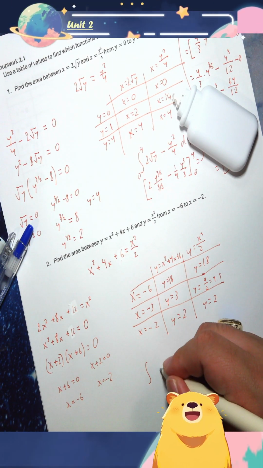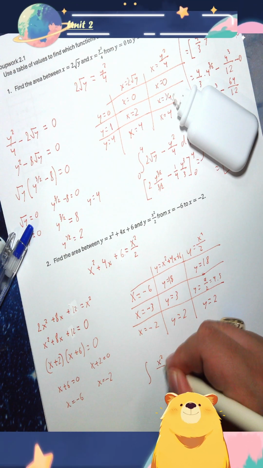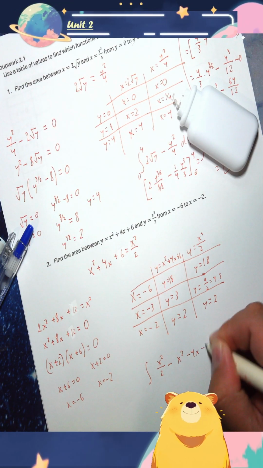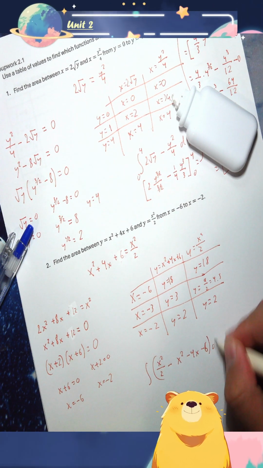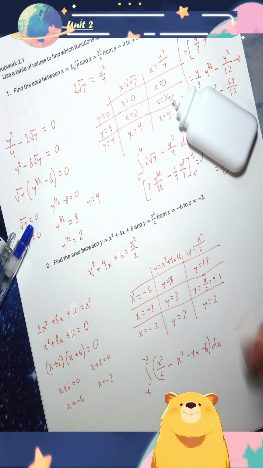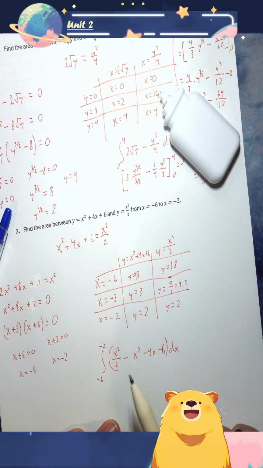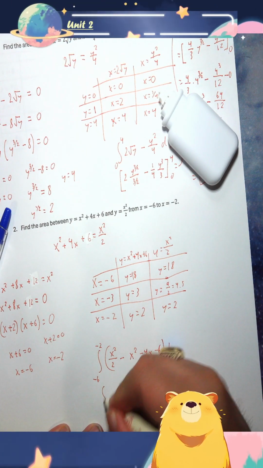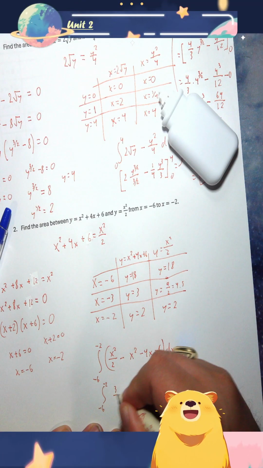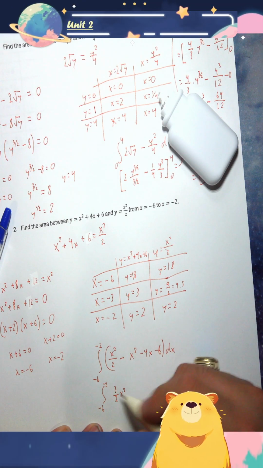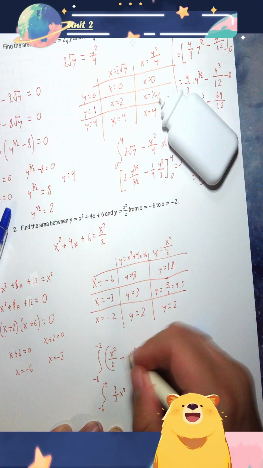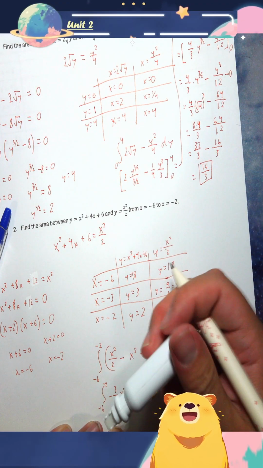So the integral should be set up with this guy first minus this whole thing, from -6 to -2. Okay. That could be simplified to 3 over 2x squared. No, not 3 over 2, because 1/2 minus 1 is negative. I don't know why I added them.